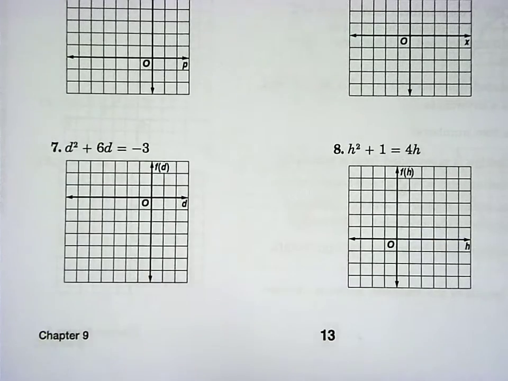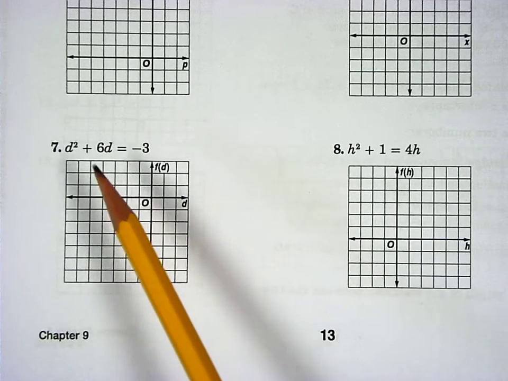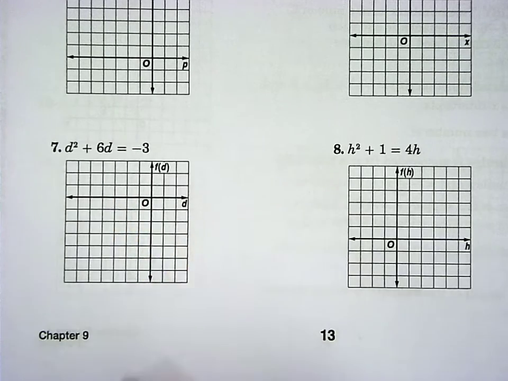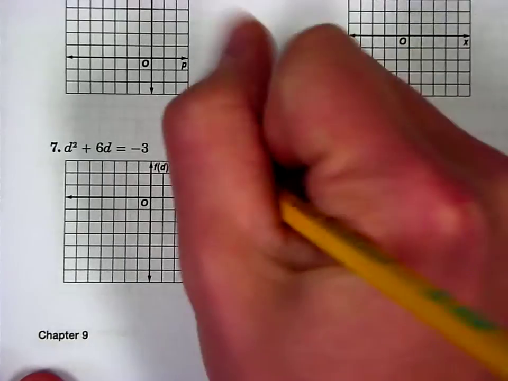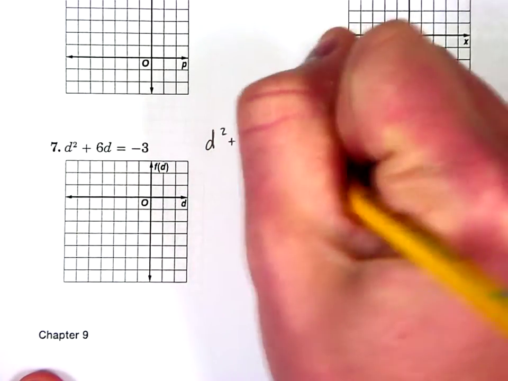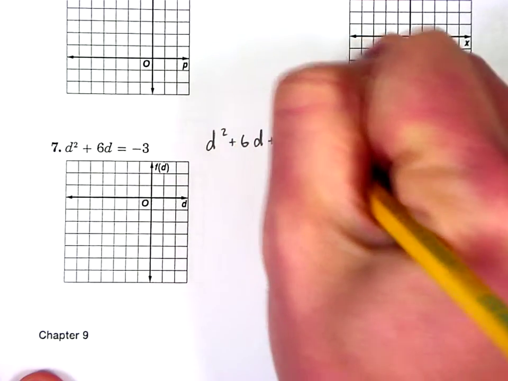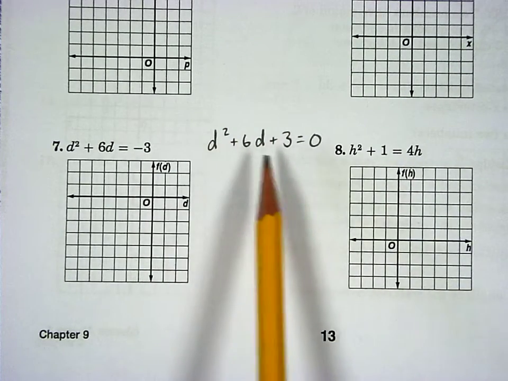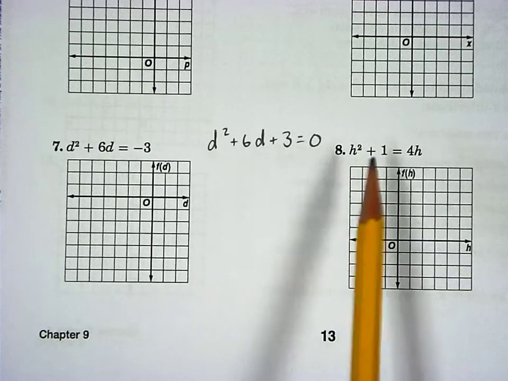Alright, so this next problem we're going to look at is another quadratic, and we want to solve this by graphing. Alright, so the first thing we need to do is rewrite the problem where it is equal to 0, because you always want to set the quadratic equal to 0. Alright, so we have d squared plus 6d plus 3 equals 0.